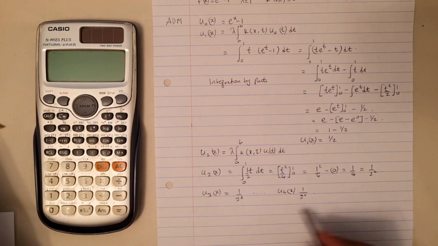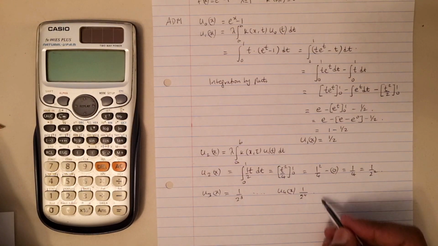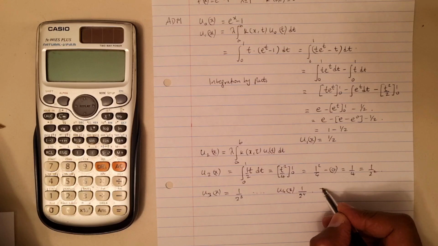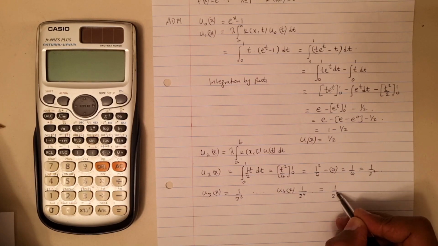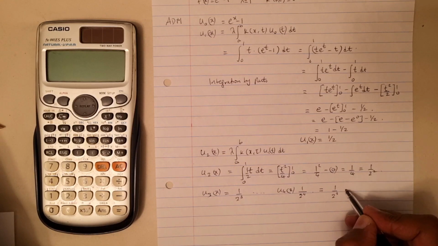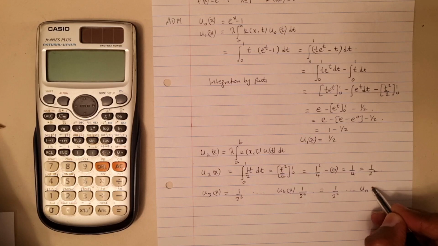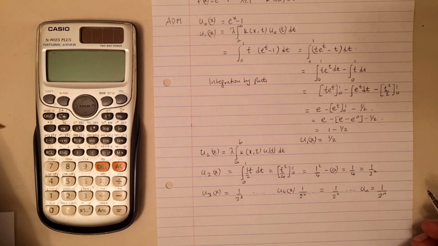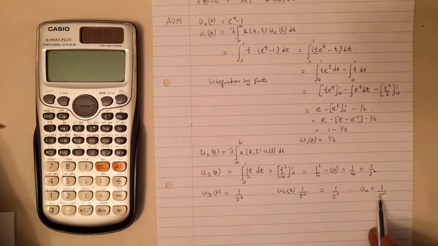So 1 over 2 to the cube, and so on. I can say un is 1 over 2 to the power of n, because the more you move, the next term is the power add 1 to it: 3, 4, 5, 6, 7.